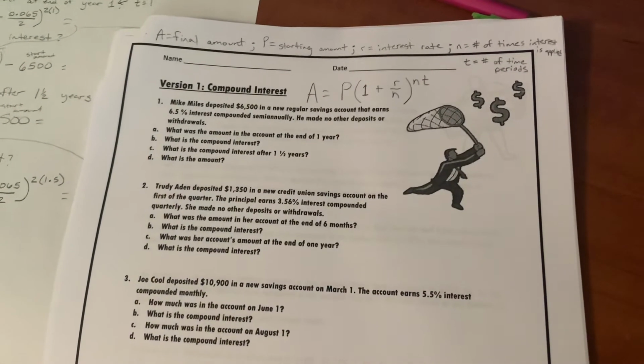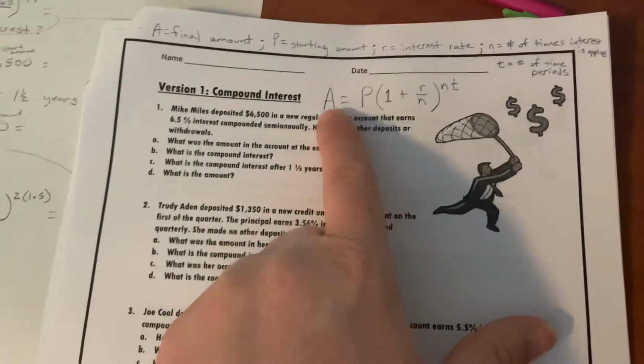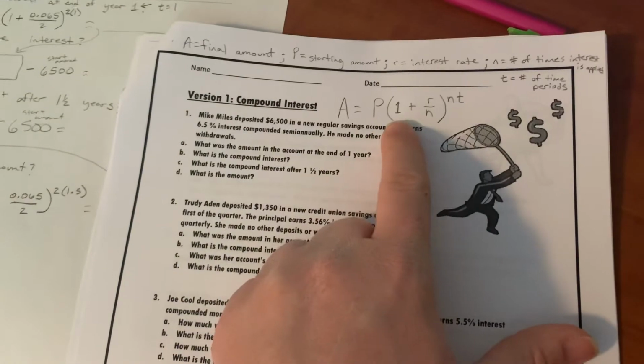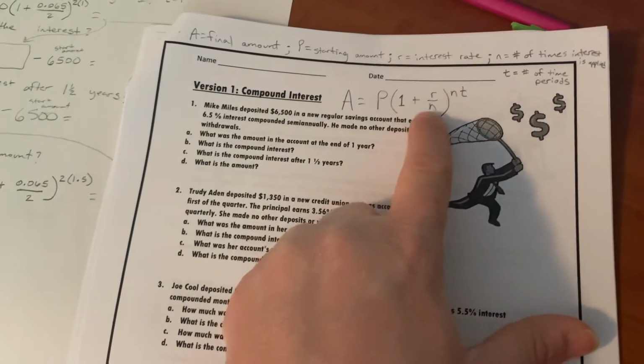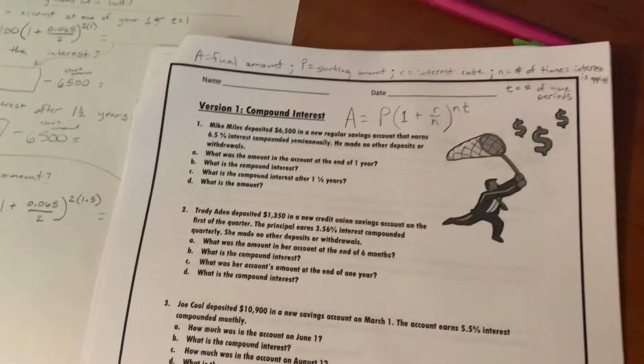So today we've got compound interest. The formula I have written at the top of the page is A equals P times the quantity of 1 plus R divided by N, closed quantity, raised to the N times T power.